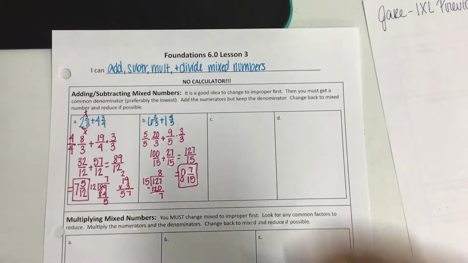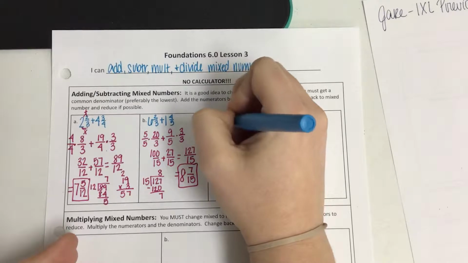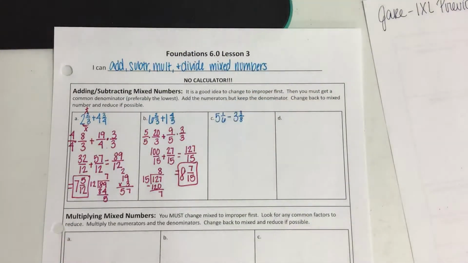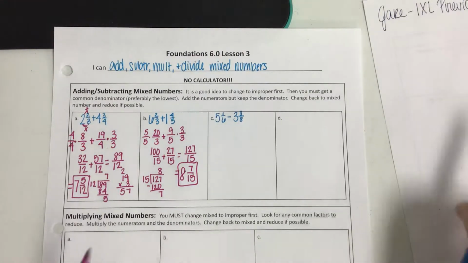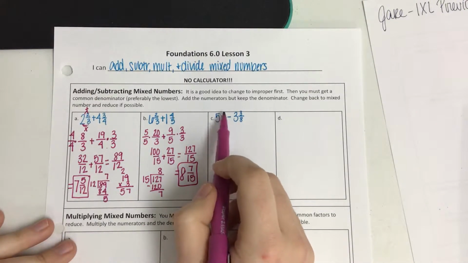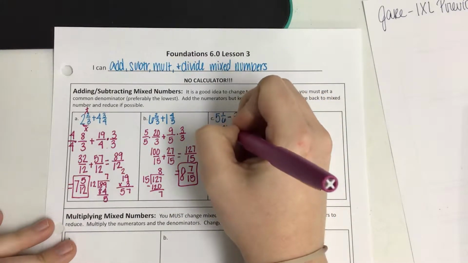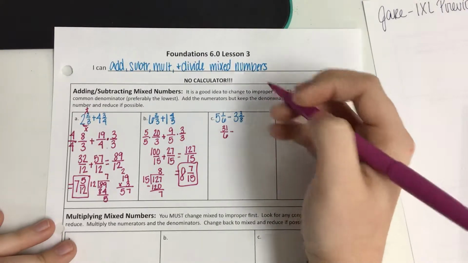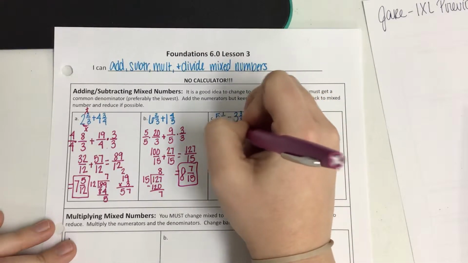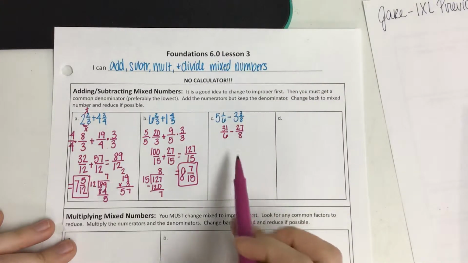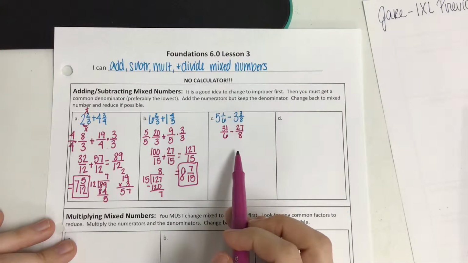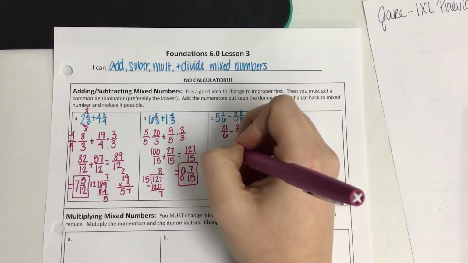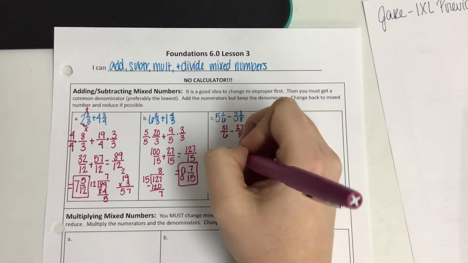Letter C is 5 1/6 minus 3 3/8. Again, we need to change them to improper first. So I do 5 times 6 plus 1 is 31 over 6 minus 8 times 3 plus 3 is 27 over 8. Even though it's a subtraction, we still need common denominators. Our least common denominator is going to be 24. 24 is divisible by both 6 and 8.